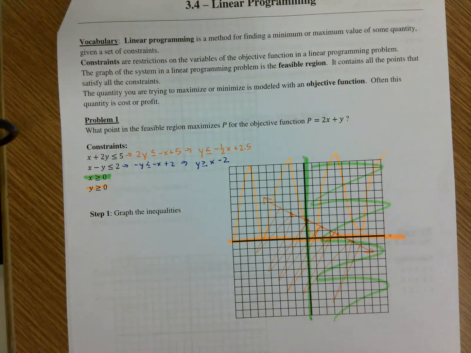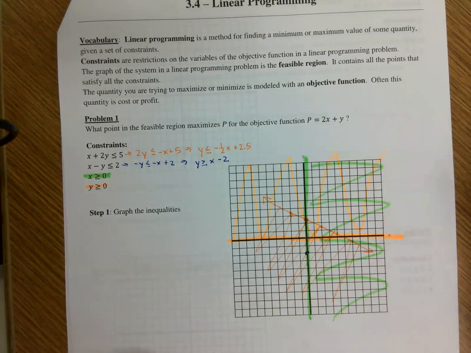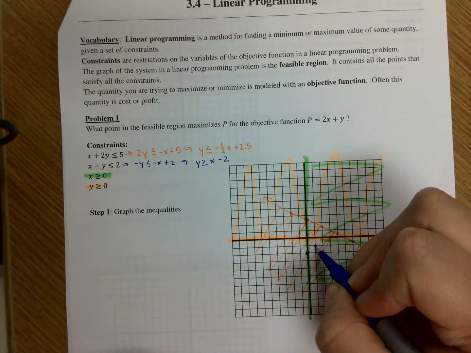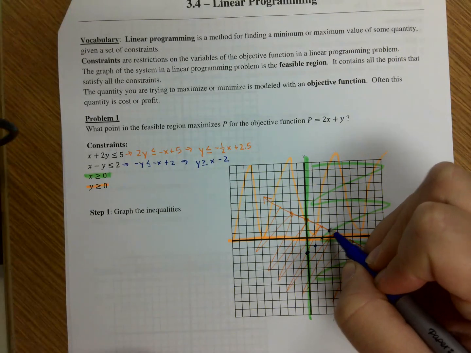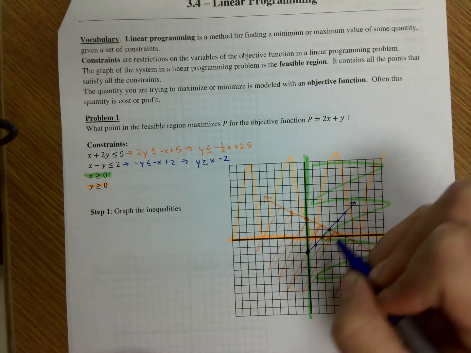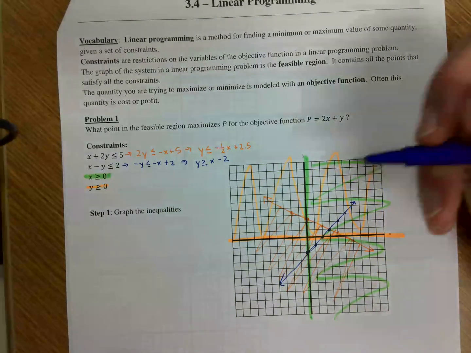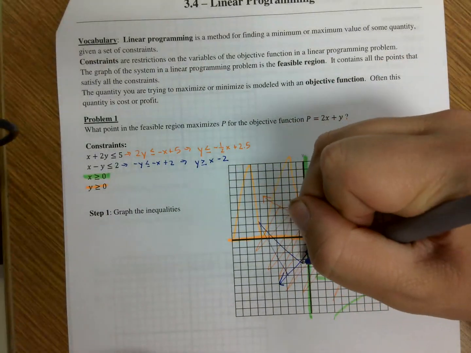Notice that when I do these, I make sure that my shading goes up to the line because that will help me. And the last one we have here is at negative 2. And my slope is up 1 over 1, up 1 over 1. So it's this right here. Okay, it says it's greater than this, so it's going to be over here.